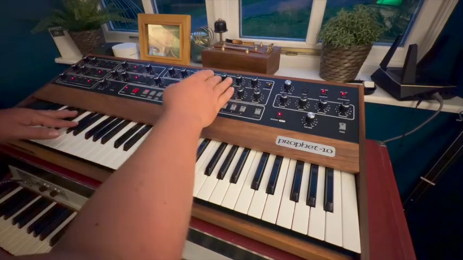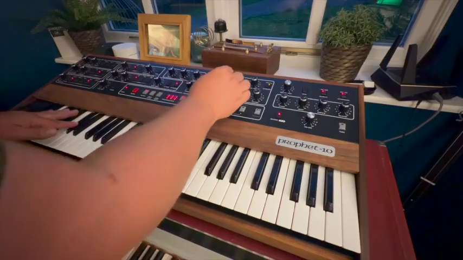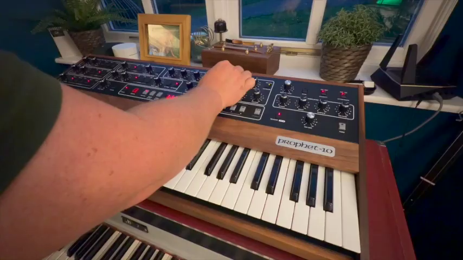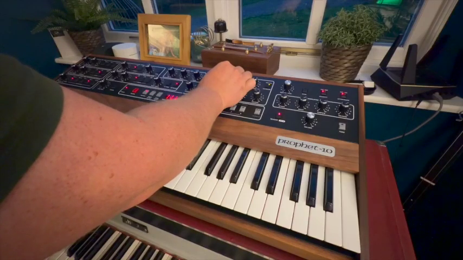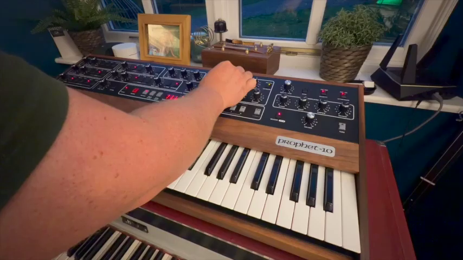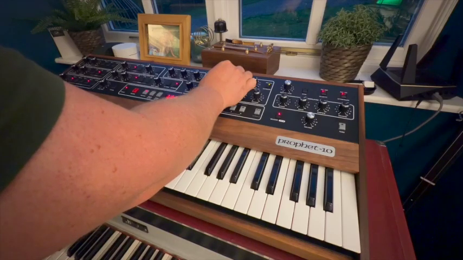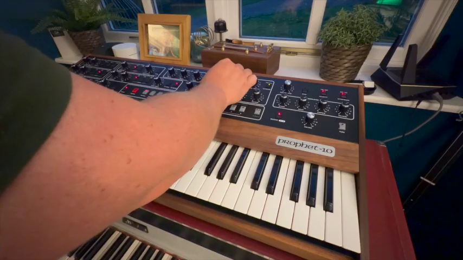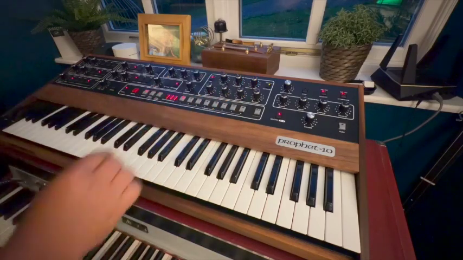I'm just filtering, I'm just twisting the filter on the Prophet. Just to give it a bit of movement. And then fade off that filter. Let it fade away.